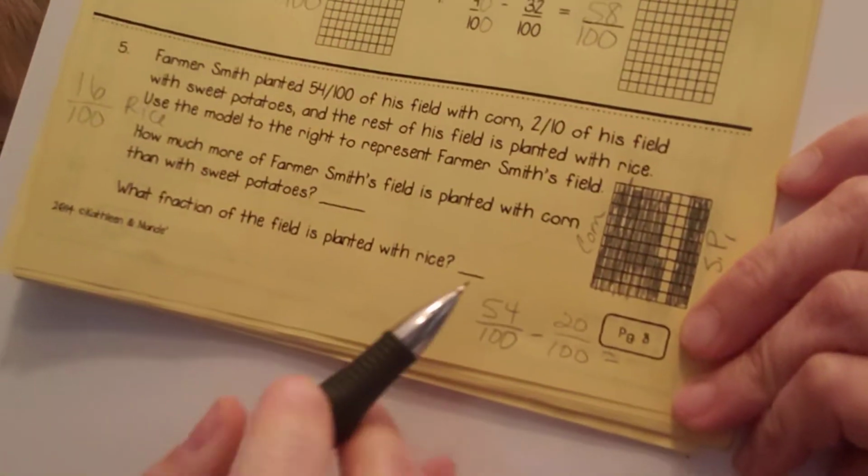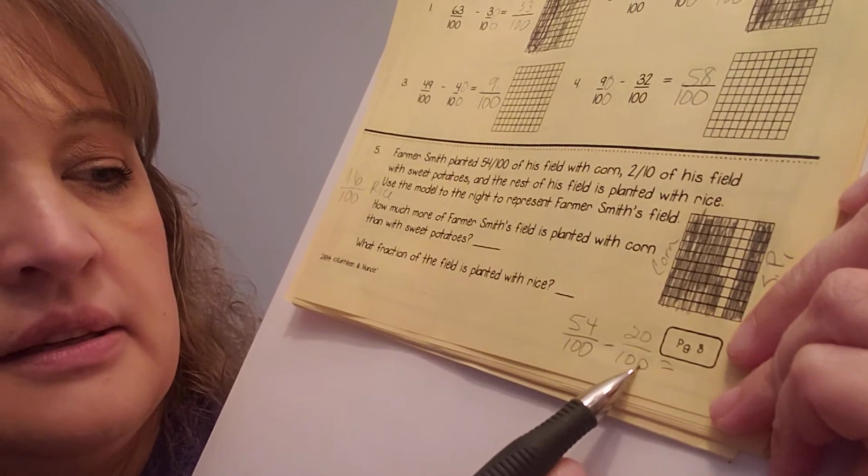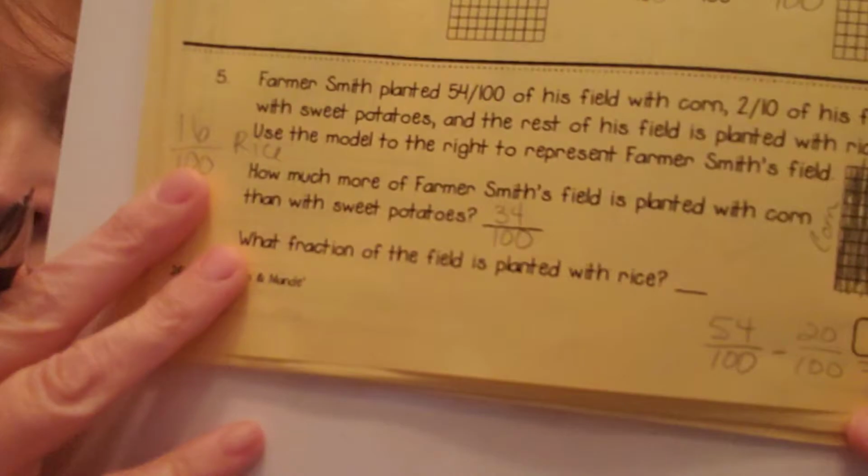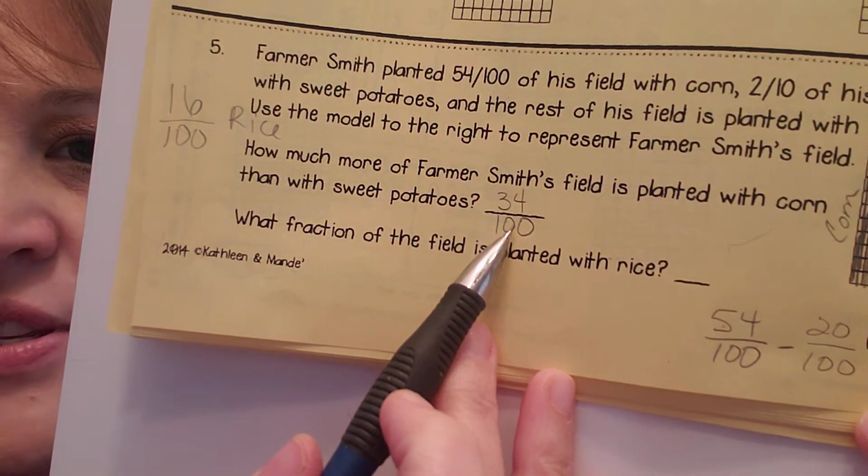So let's read the question. It says, how much more of Farmer Smith's field is planted with corn than sweet potatoes? Okay, so we're going to compare corn and sweet potatoes. So corn is 54 hundredths, and we're looking for the difference. So we're going to subtract 2/10, which is the same as 20 hundredths. So what is 54 minus 20? 54, 44, 34. So 34 out of 100 is the difference between the corn and the sweet potatoes.